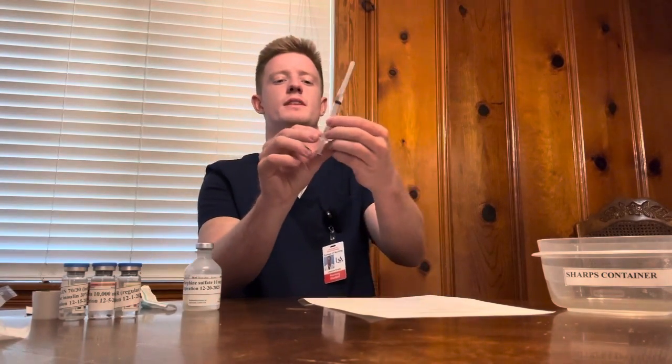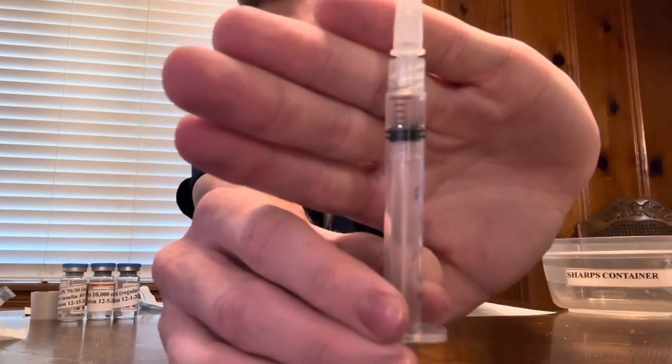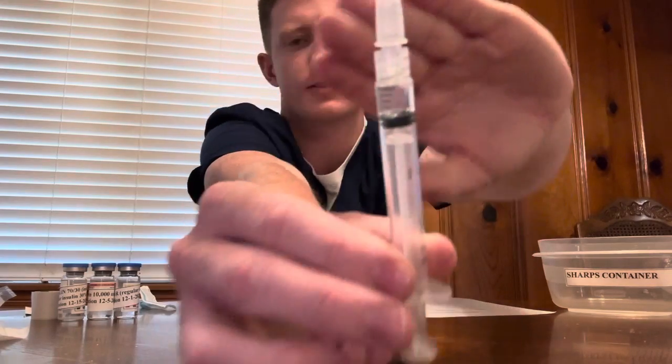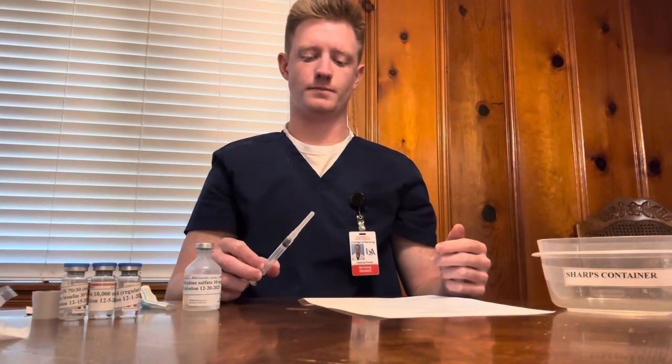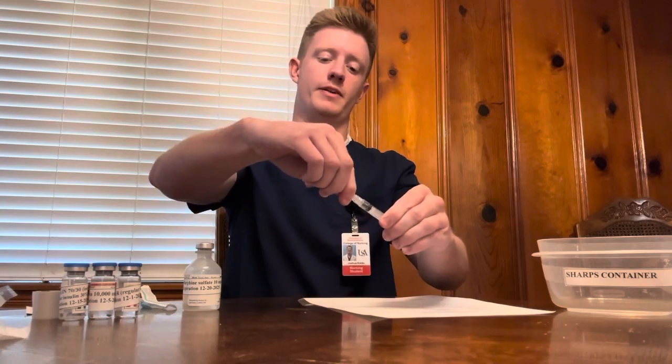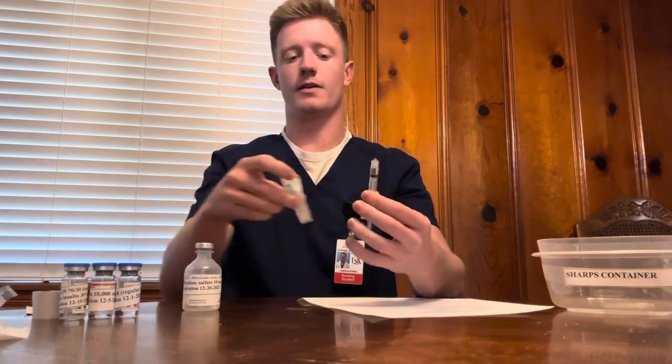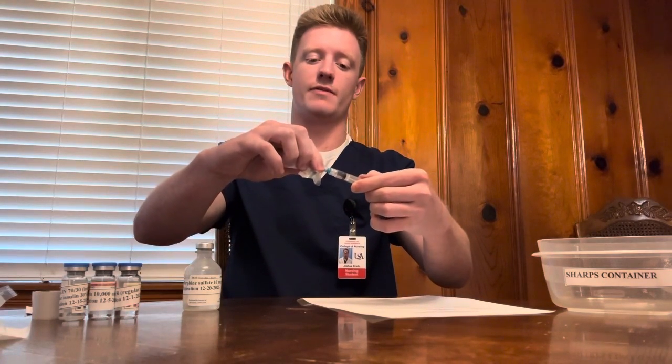So there, as you can see, we filled it to that 1/2 line. Pretty much that means it is 0.5 milliliters. That's what we got from our 5 milligrams. And so now what I will do is take off this cannula and put it into the sharp container, and I will put our 23 1-inch needle on with the safety cap on though.